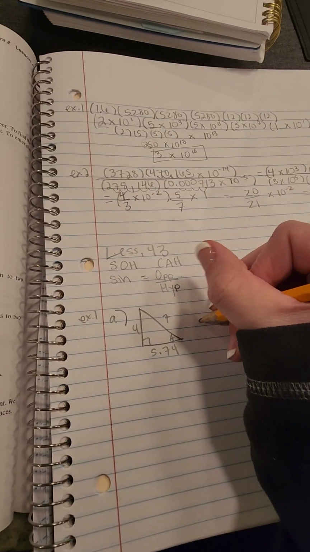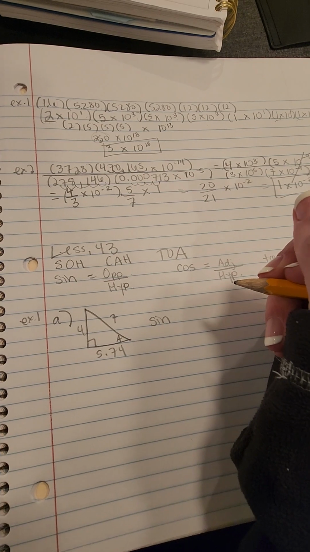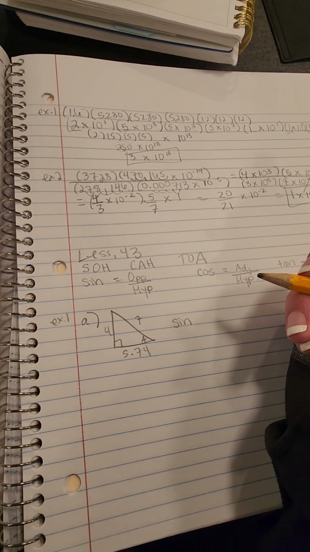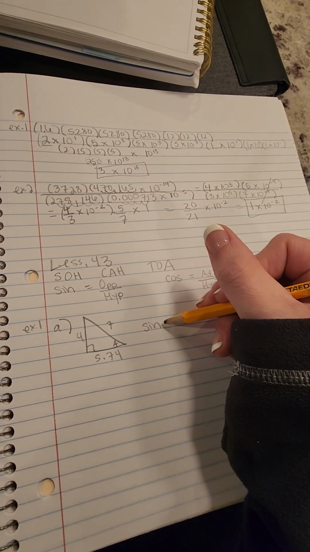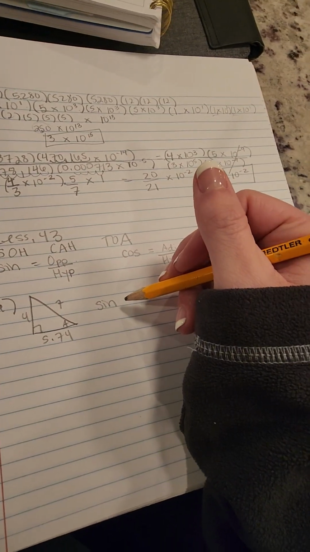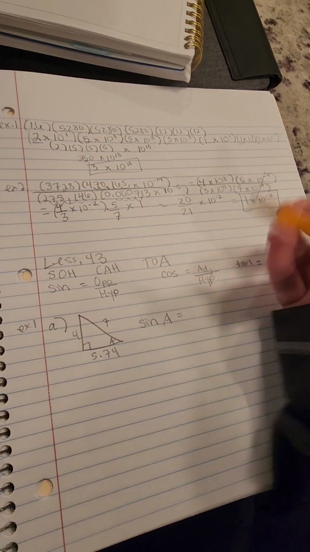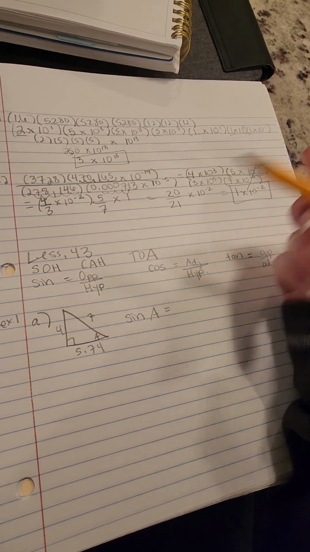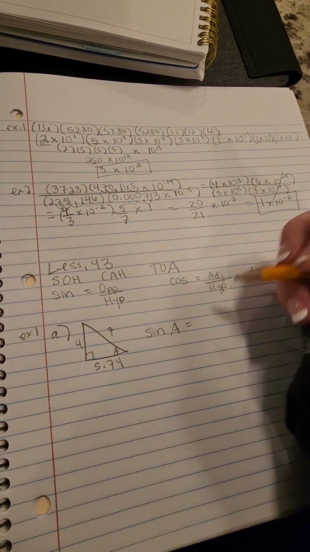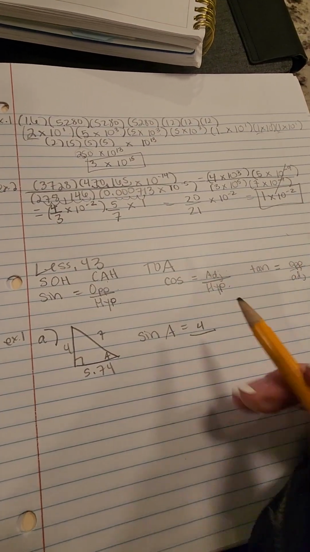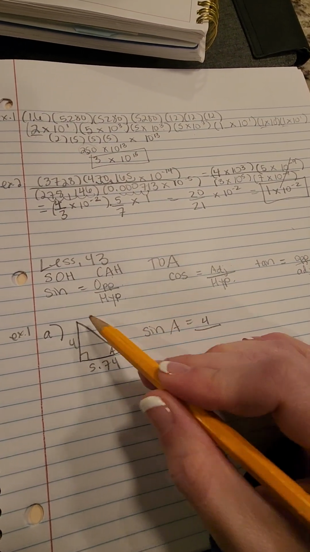So it looks like sin, it's the abbreviation for sine. We just took off one letter, so now we have sin. So sine of A equals O over H, opposite over hypotenuse. So we already talked about how 4 is the opposite, and over the hypotenuse.